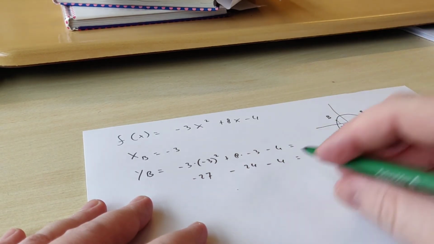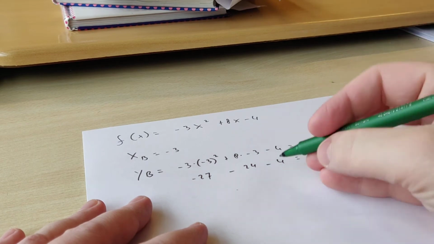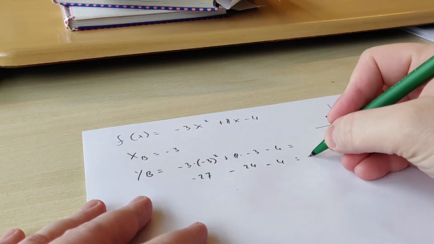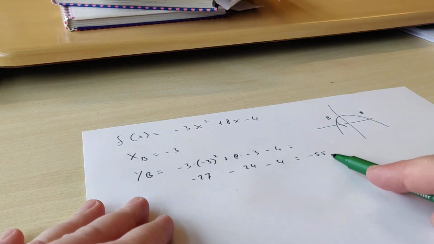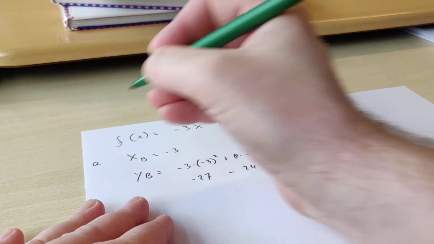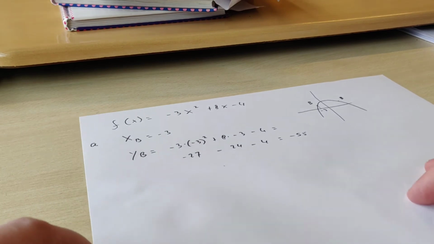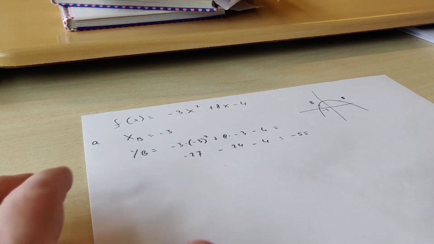So that is going to be negative. This is 28, 35, 55. So the y coordinate for point B is minus 55. So that is exercise A. Alright. Moving on, I'll explain the whole exercise.